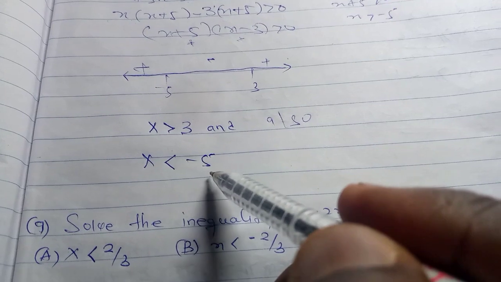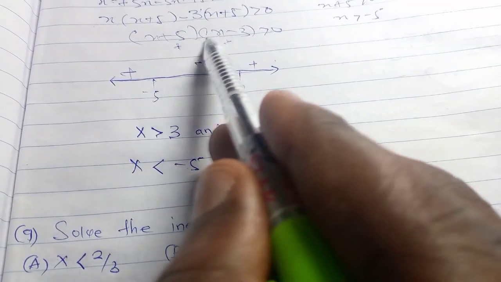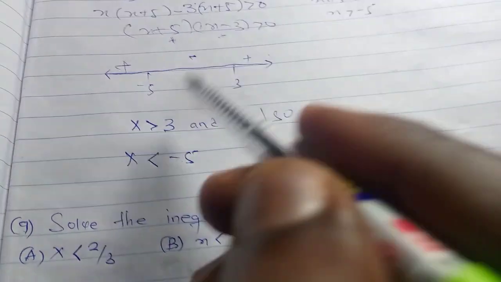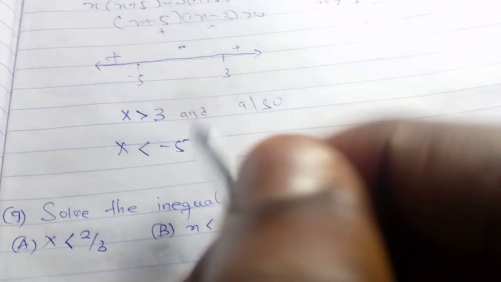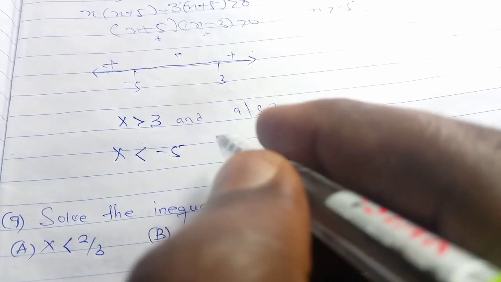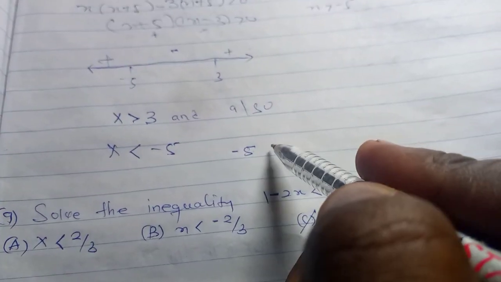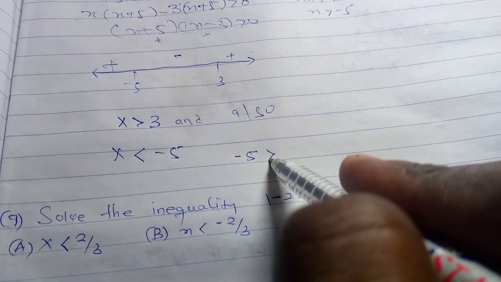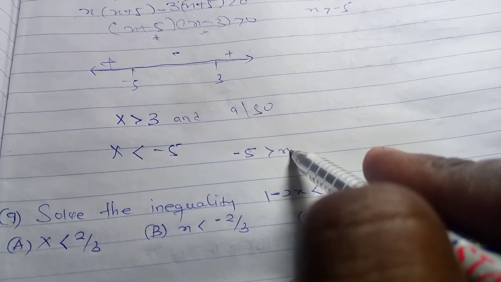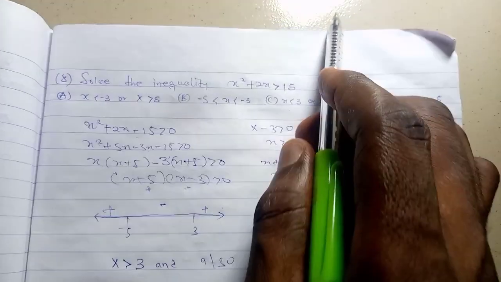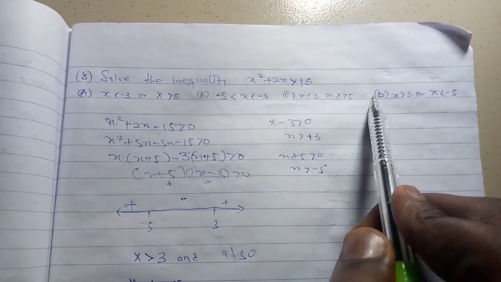When we input values which are less than negative 5, everything here, when multiplied, will also be greater than 0. So this is the solution, and this can be written as negative 5 is greater than x, and x is also greater than 3. So you can see D is the correct solution.